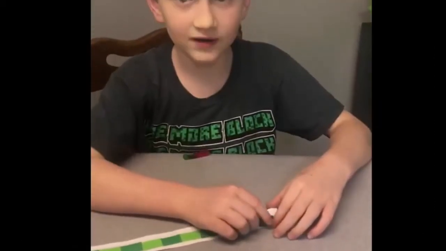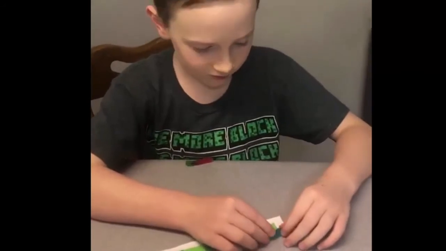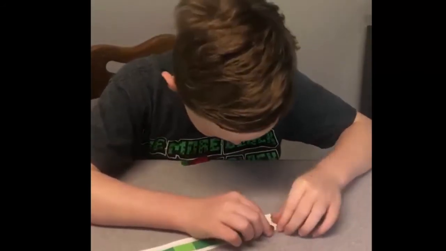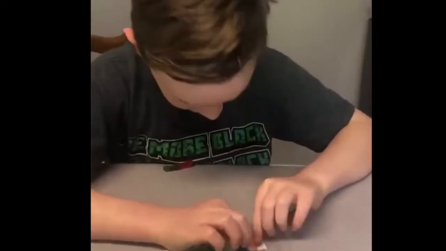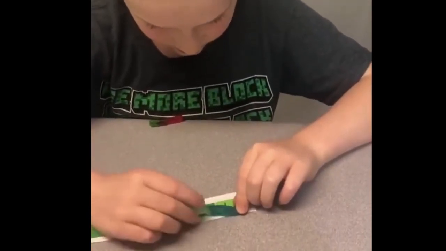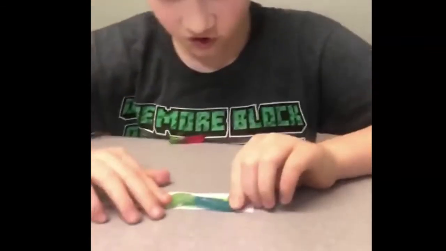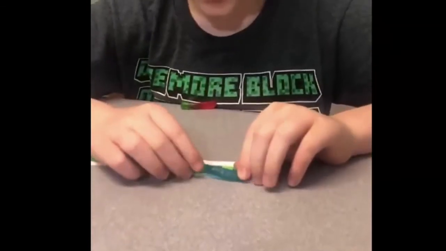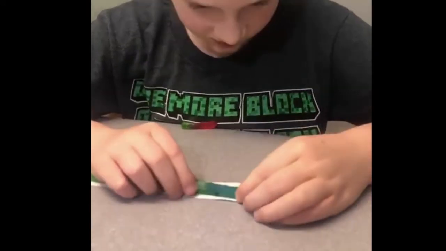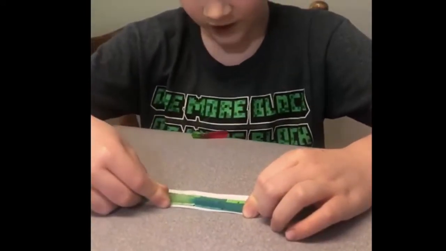Okay, show me where you would start measuring your gummy worm. You start right here, make sure it's on here. So this is 3 inches long. But if you stretch it a little bit farther, it's 4.